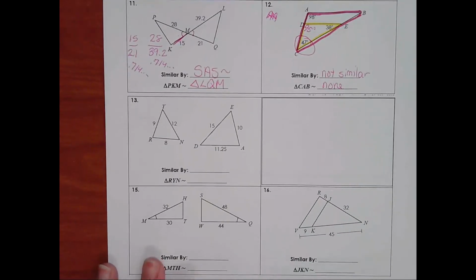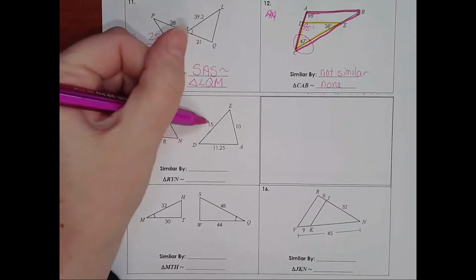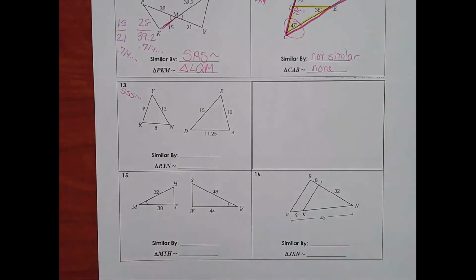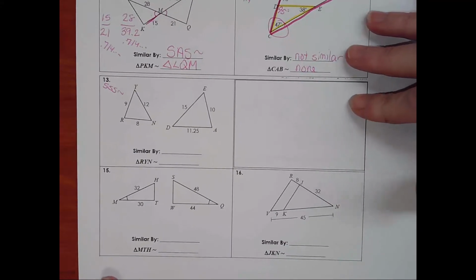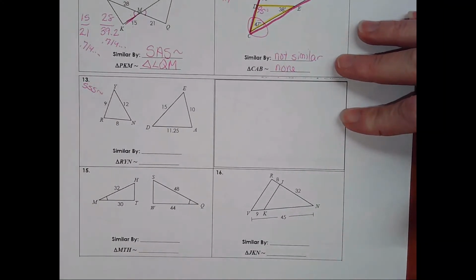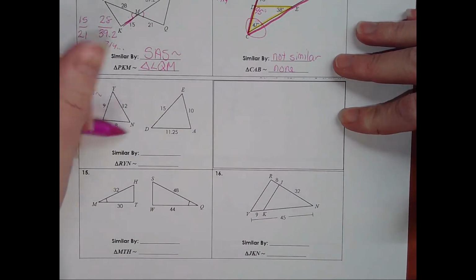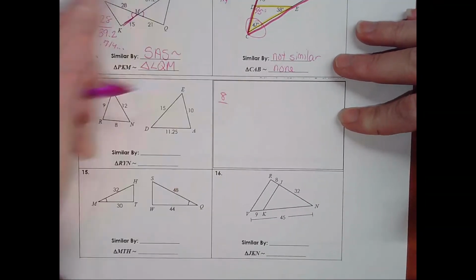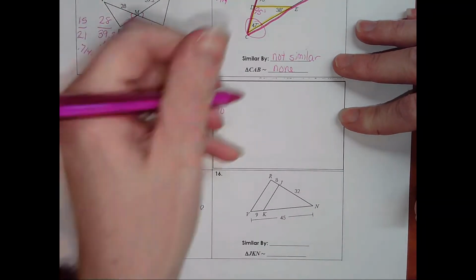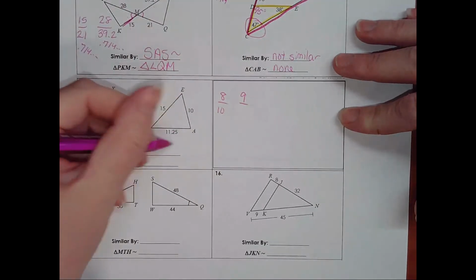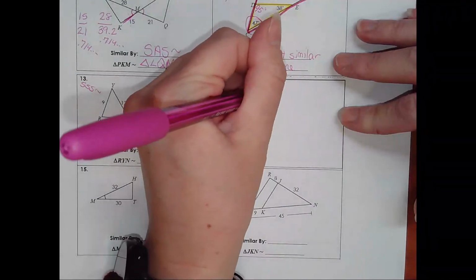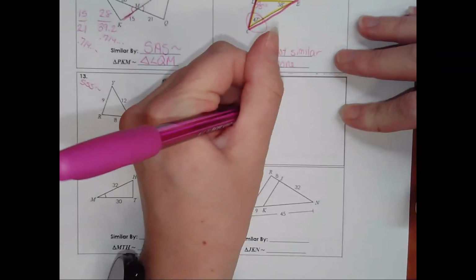For number 13, you have 3 side lengths, so we are going to try to get side to work. Again, in order to get side to work though, we have to have all 3 sides proven to reduce down to the same thing. So I like to go smallest to largest. So on this triangle, 8 is the smallest. That corresponds to the smallest over here, which is 10. Next largest is 9. That corresponds to the next largest, which is 11.25. And then the longest side is 12. And that corresponds to 15, which is the longest side there.